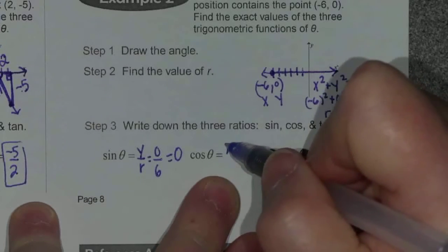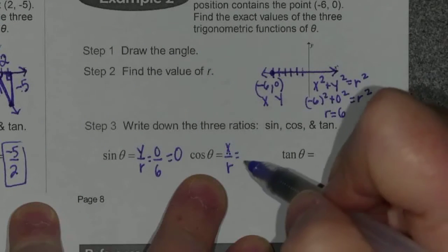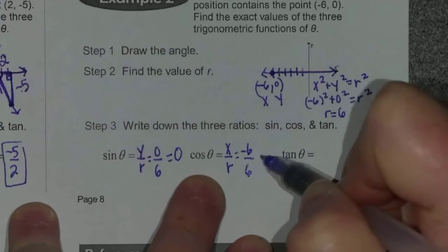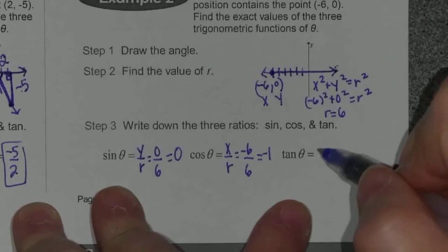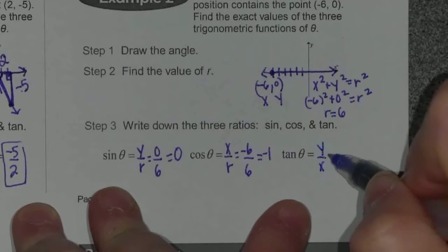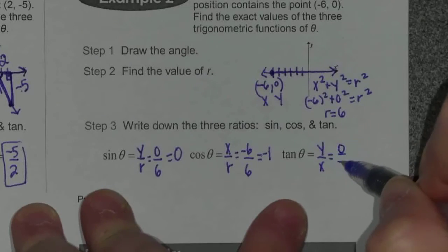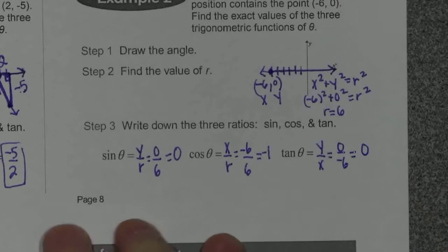The cosine is x over r, which would be -6 over 6, which is -1. And the tangent is y over x, which is 0 over -6, which is still 0.